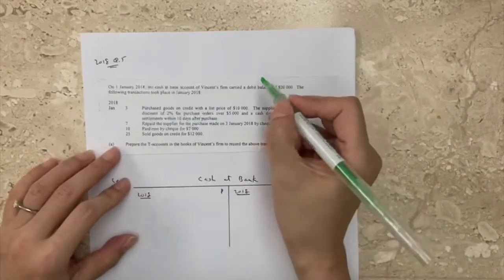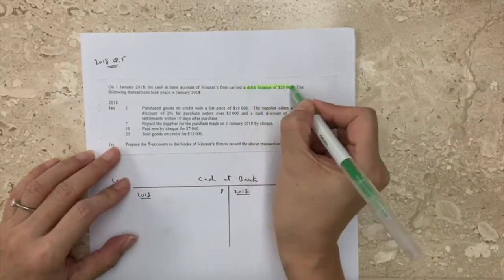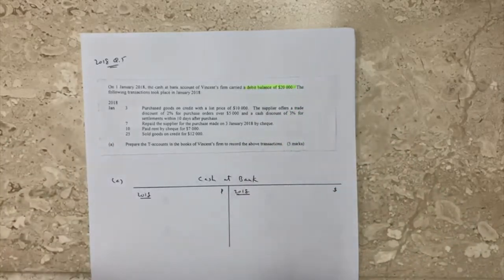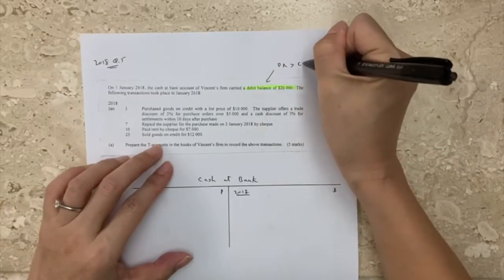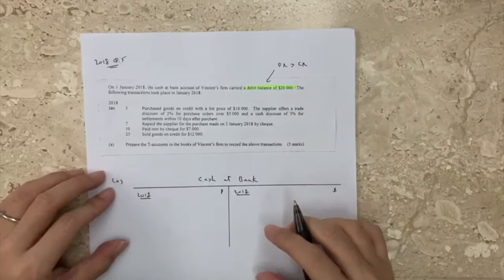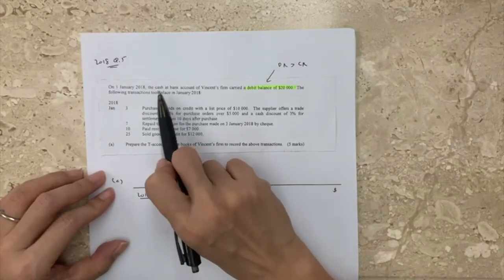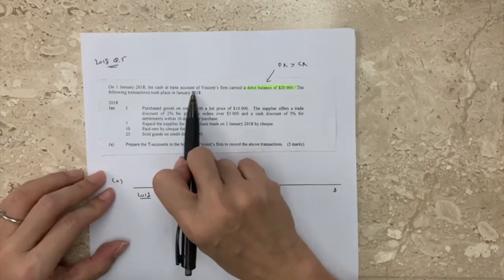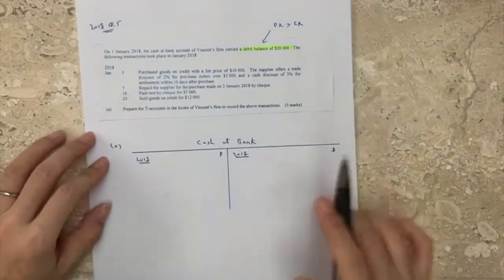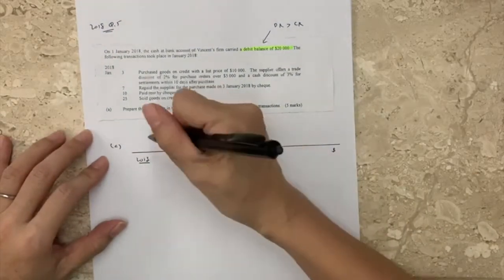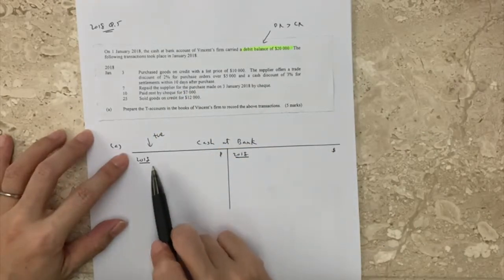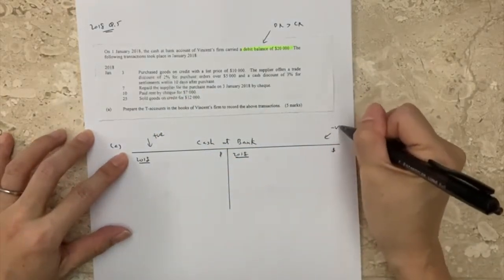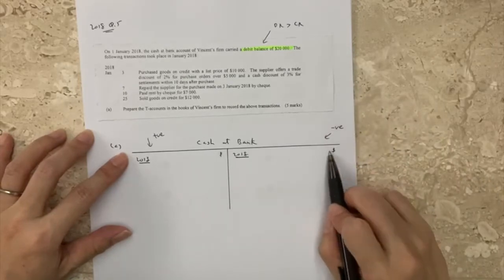Okay, so remember what the meaning of debit balance is. Debit balance means the debit side is bigger than the credit side. And what is the cash at bank account? Which side is positive? Here I have my cash at bank account, so this side is positive, meaning we have received a check. And the credit side is negative, meaning we pay by check.